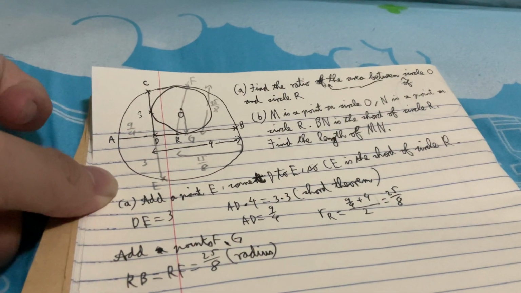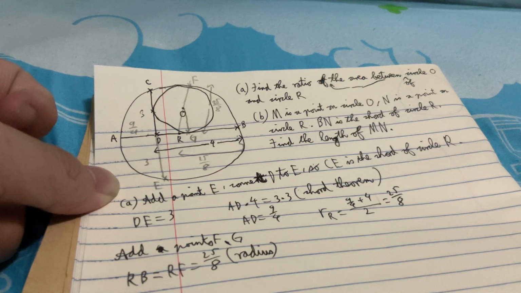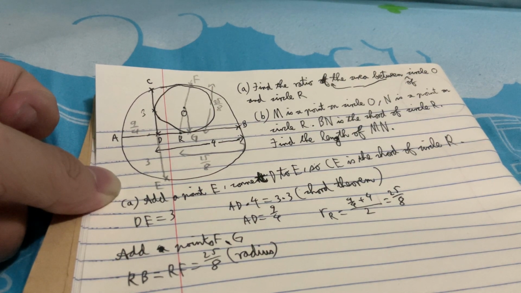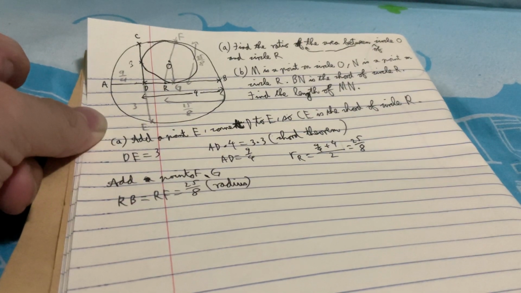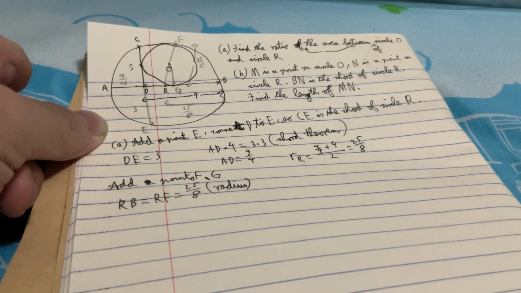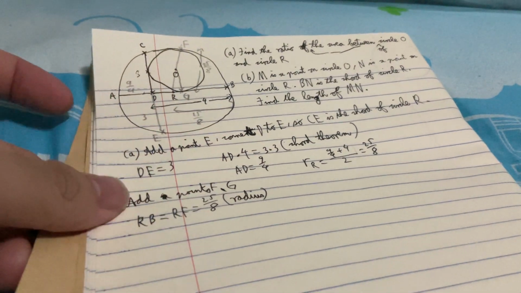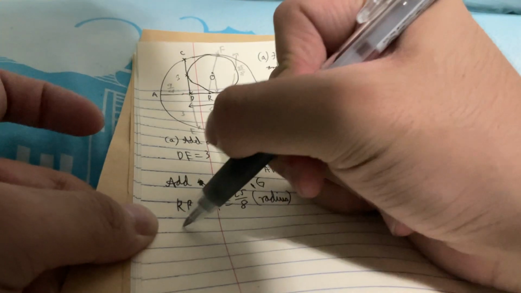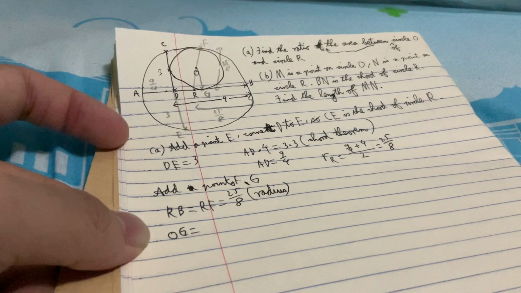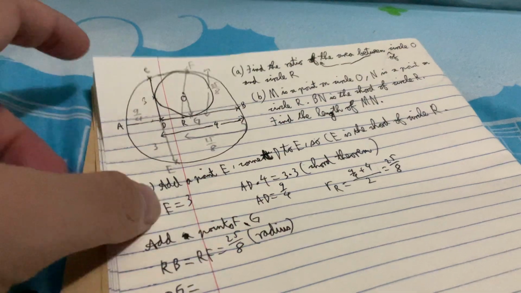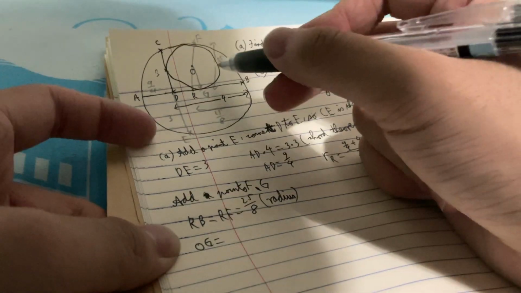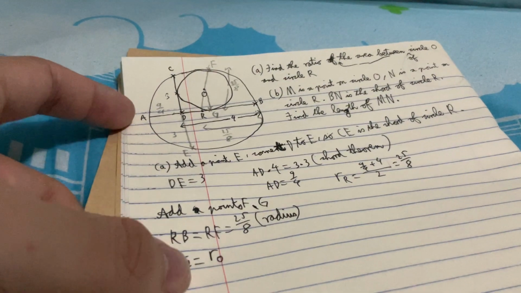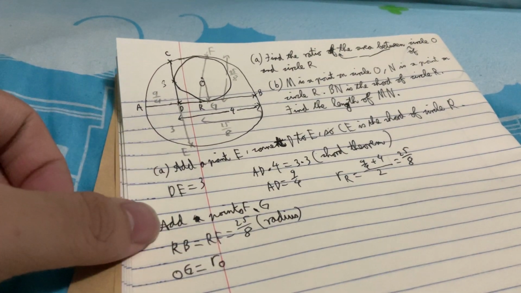And so here I'm going to calculate what is RG here. We can find OG first. We are going to find what is OG, and OG I'm going to name it as the radius of the circle O. Yes, we let OG the radius of the circle O name it as RO here.